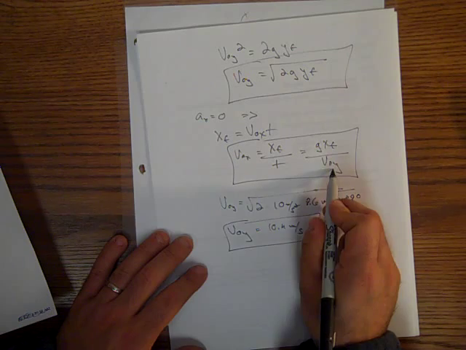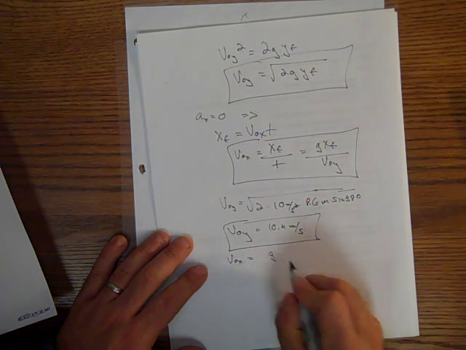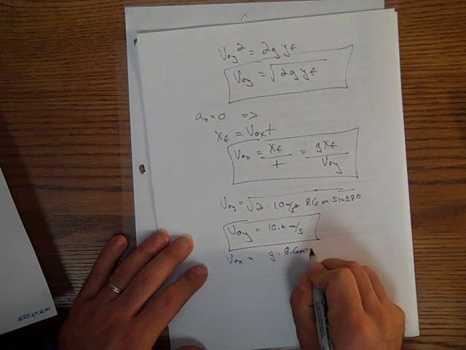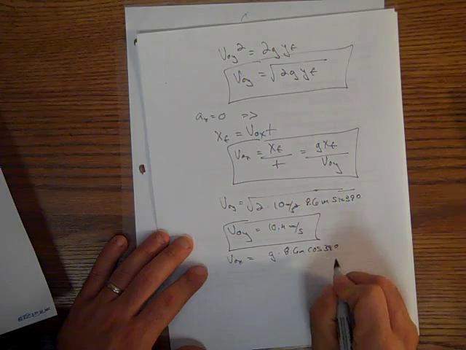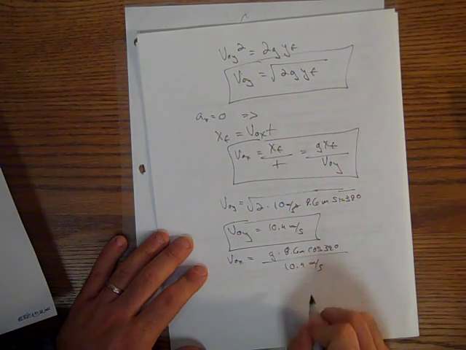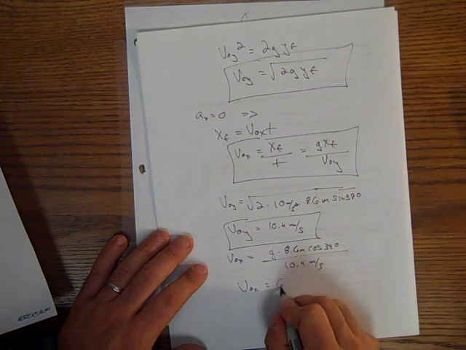And when I plug that into here, v0x is g times x final, which is 8.6 meters times the cosine of 39 degrees, divided by 10.4 meters per second.